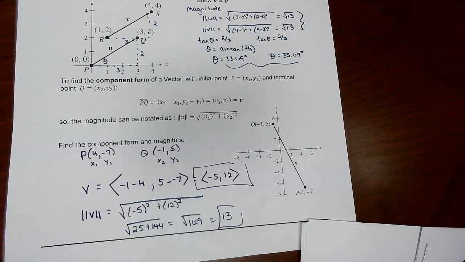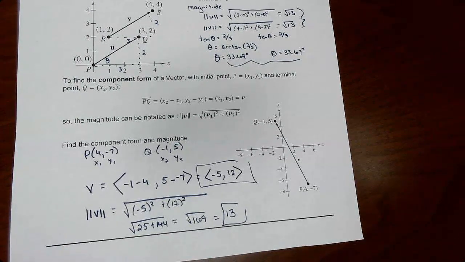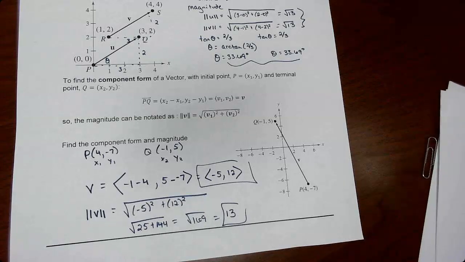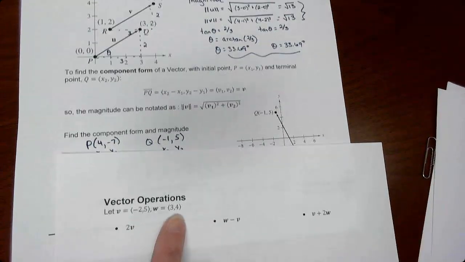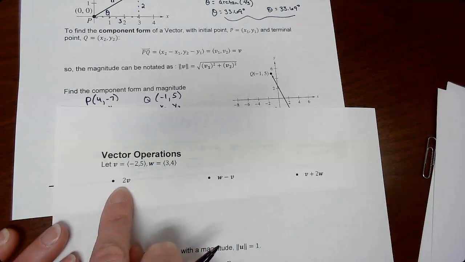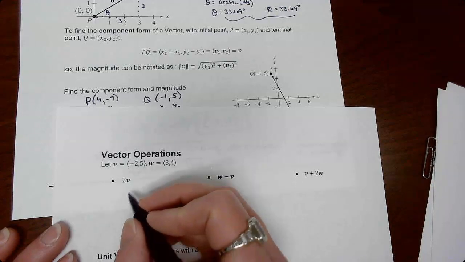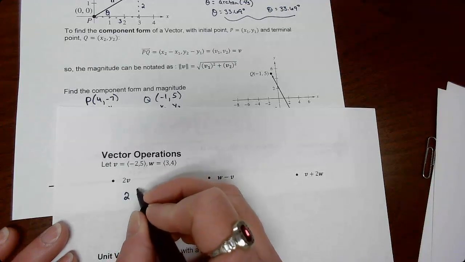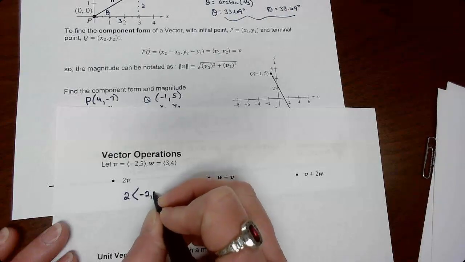Now let's look at some operations with vectors. Let's say we have two vectors in component form, and it asks us to find 2 times vector v. Well, guess what? That just means to take 2 times vector v.